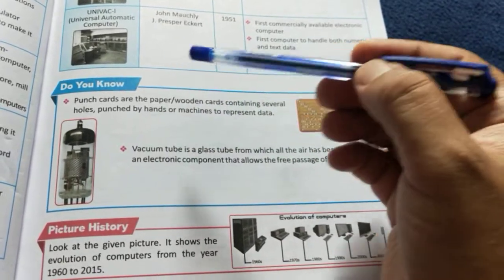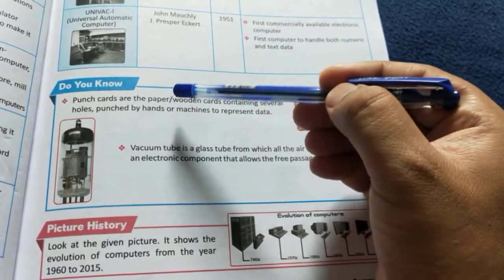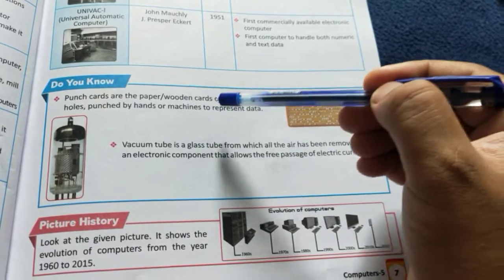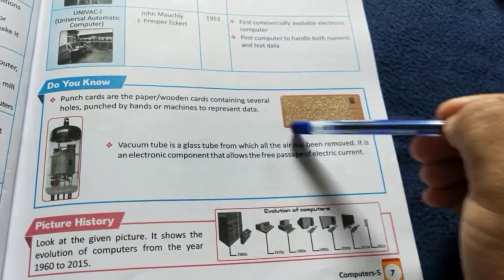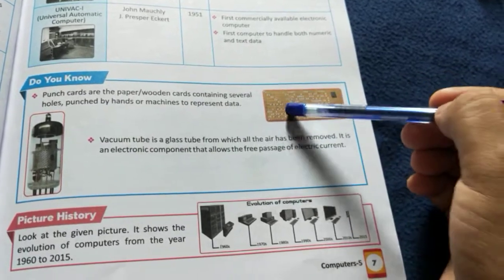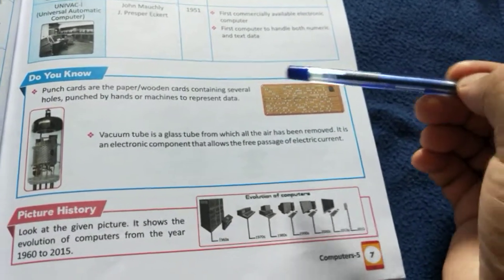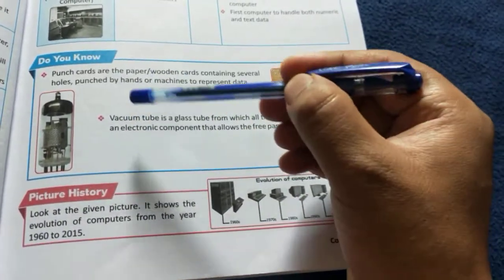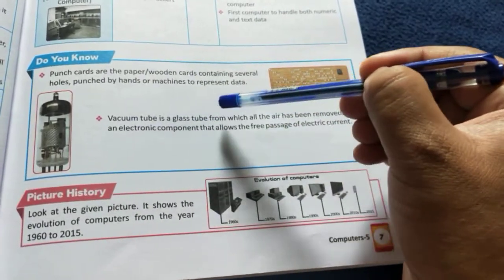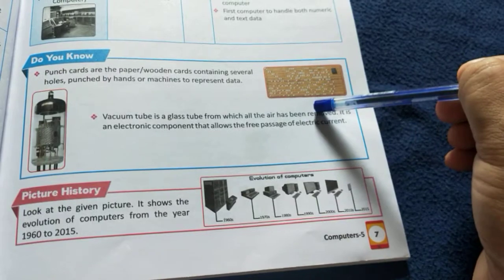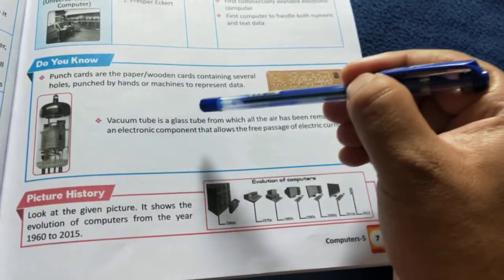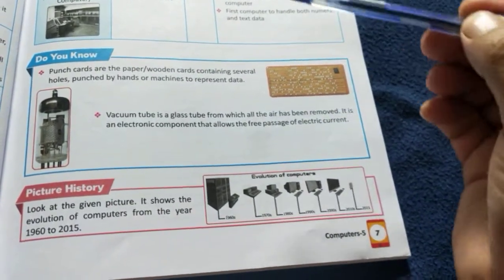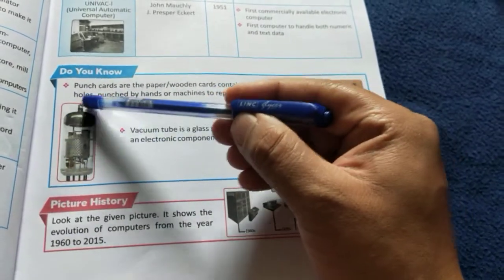Here it's written: punch cards are the paper or wooden cards containing several holes punched by hands or machines to represent data. This is an example of a punch card which was used in earlier days. Another fact that you should know is that a vacuum tube is a glass tube from which all the air has been removed. It is an electronic component that allows the free passage of electric current. So this is an example of a vacuum tube.